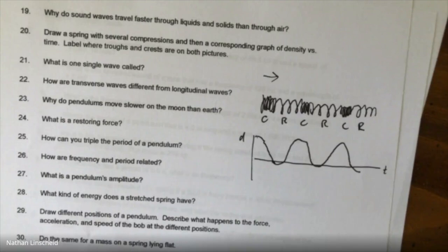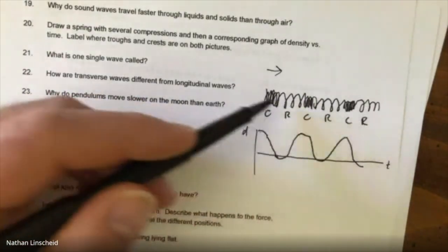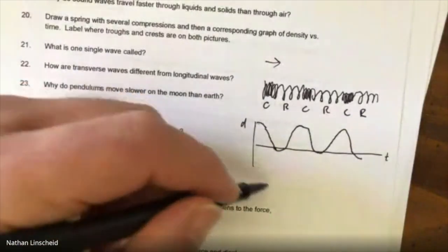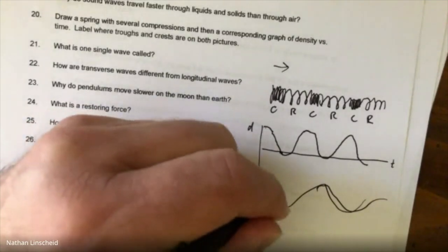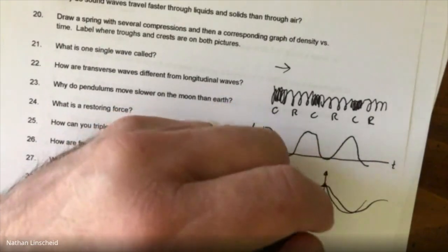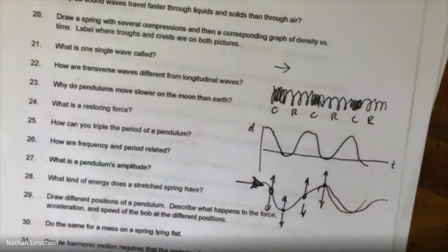Number 22, how are transverse waves different from longitudinal waves? So again, here we show the particles in the spring, they're moving back and forth in the same direction that the wave energy is moving. In a transverse wave, every particle, no matter where it is, is only going to move up and down, even though the wave energy is being transmitted in that direction.